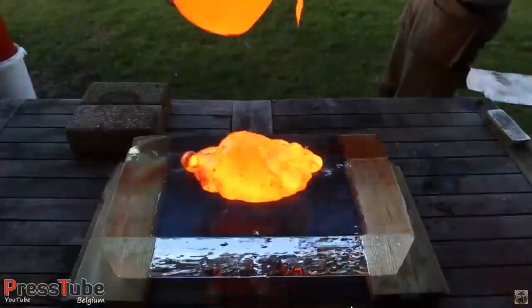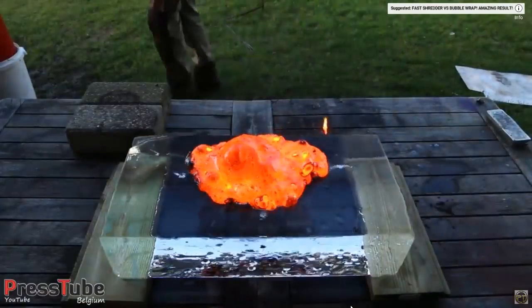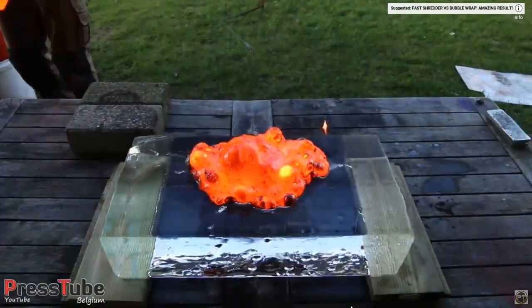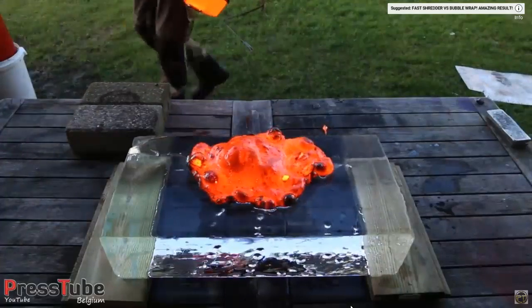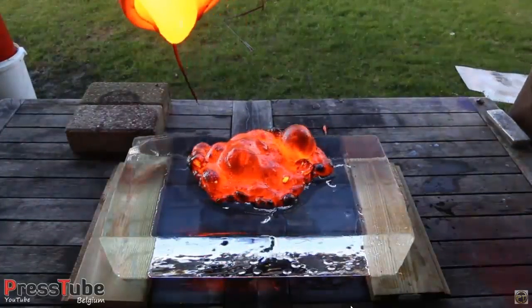Also, that sound effect, by the way, it's real. It's not post-production. When the air is trying to escape underneath the lava, it has nowhere to go. So it makes that whooshing noise as it shoots out from underneath the lava.